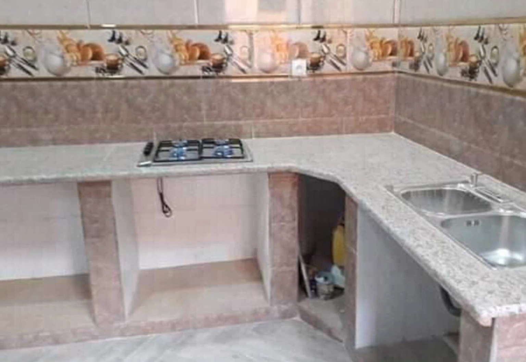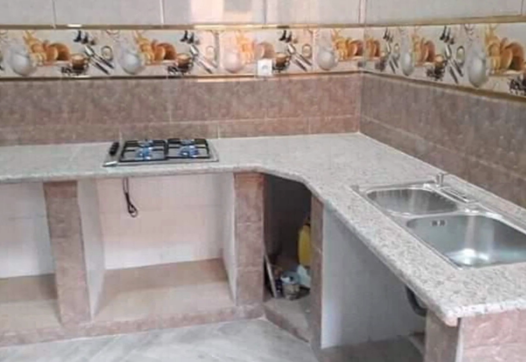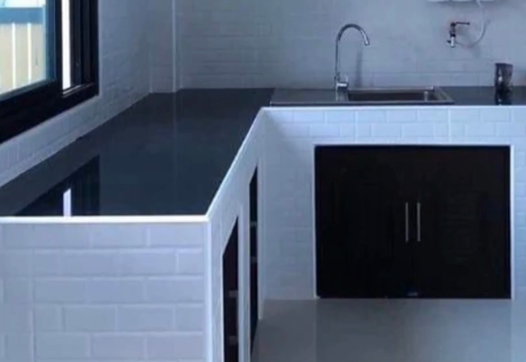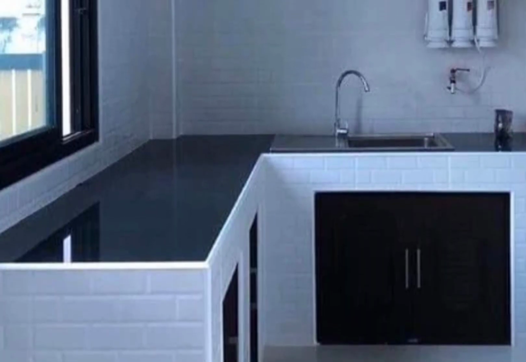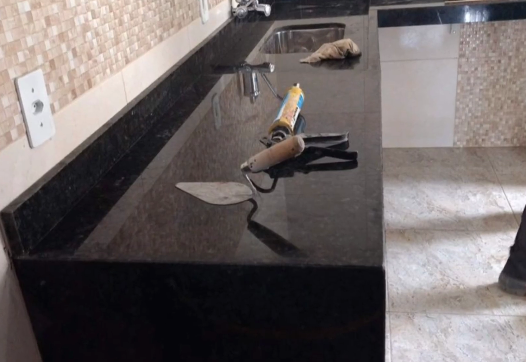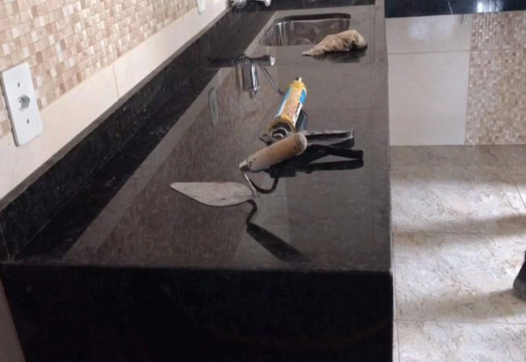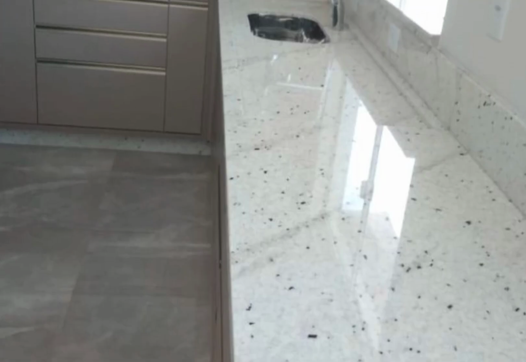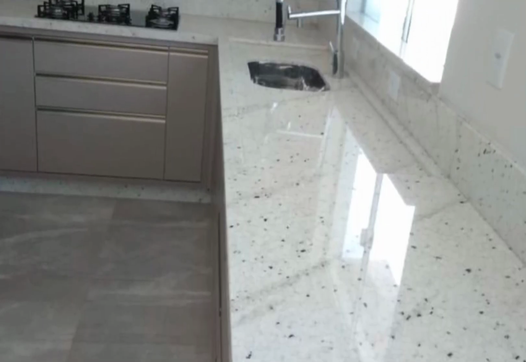Let me assume our granite countertop is 250 rupees per square foot and the total area is 20 square feet. If we multiply 250 rupees per square foot by 20 square feet, the price comes to 5000 rupees. So the granite countertop price is 5000 rupees.